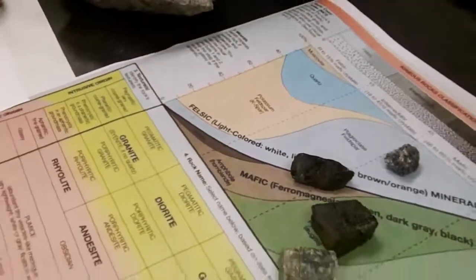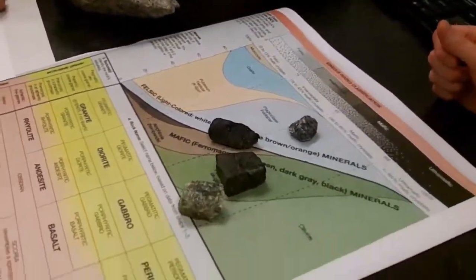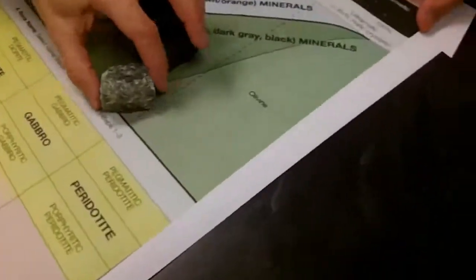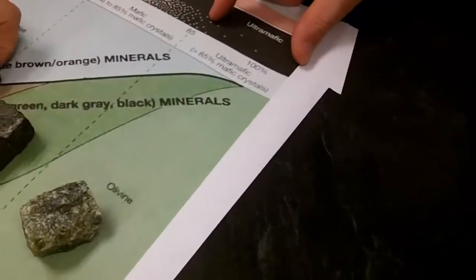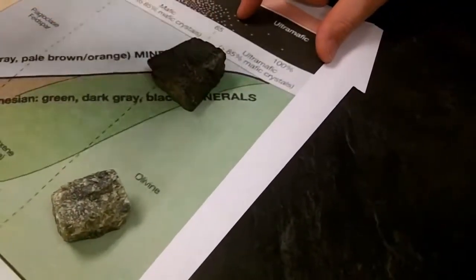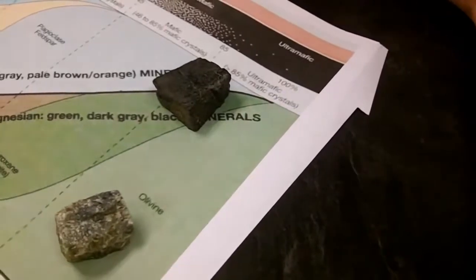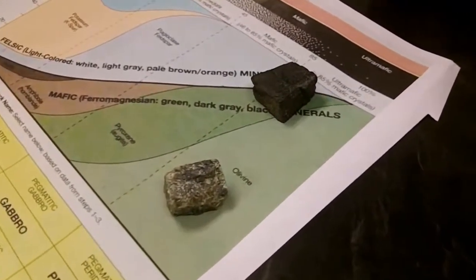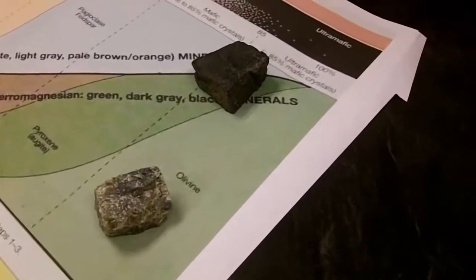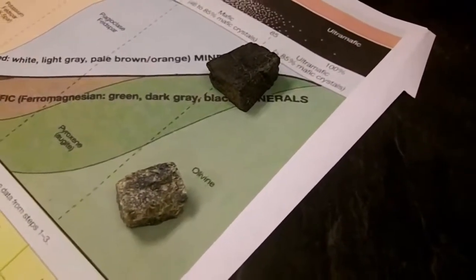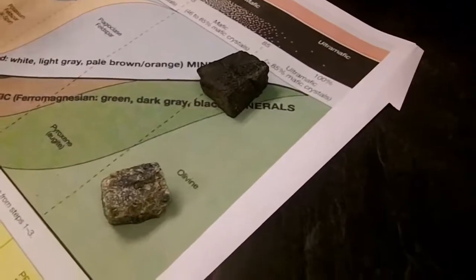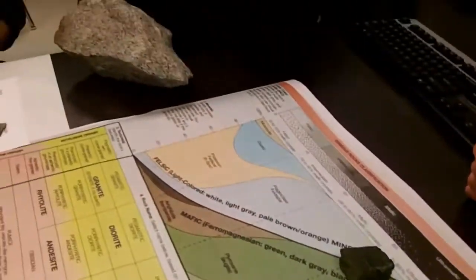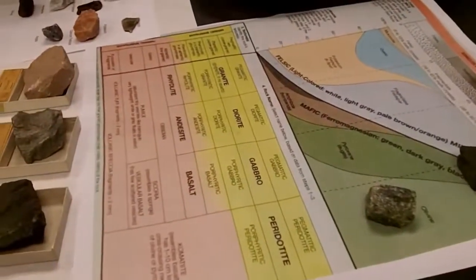Yeah. Okay, great. And then the last category we have, which is our ultramafic category, and a lot of the rocks that show up in the ultramafic category would be pure olivine or pure augite, or sometimes, well, those are the two big ones. Okay, so those are our minerals that are present in each of those compositional categories.